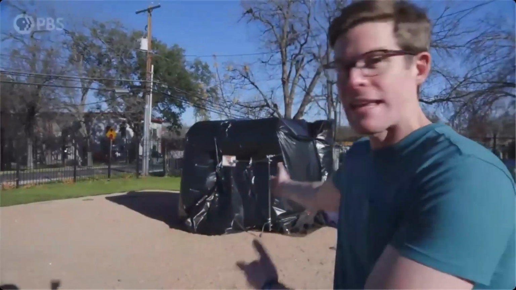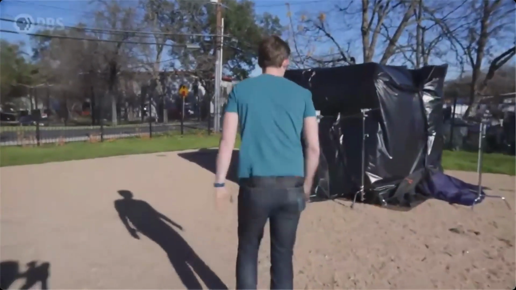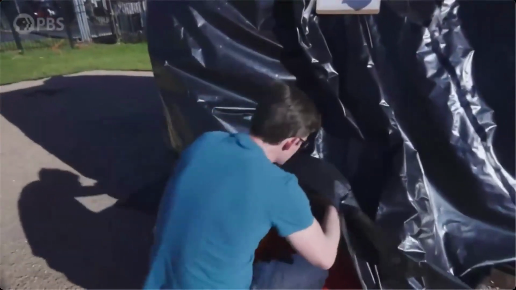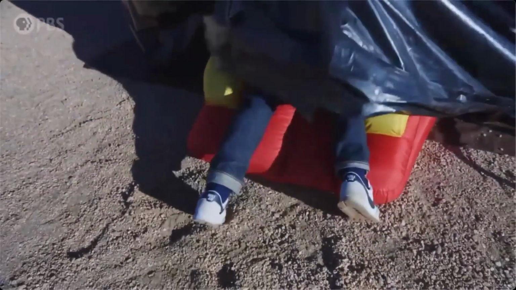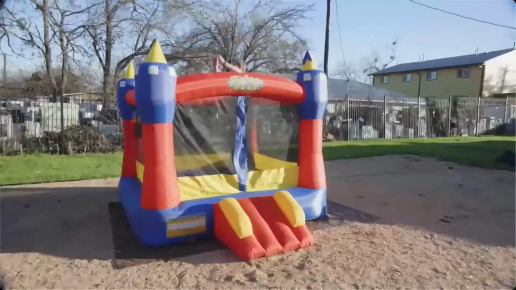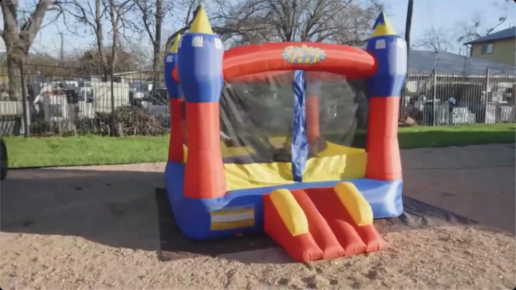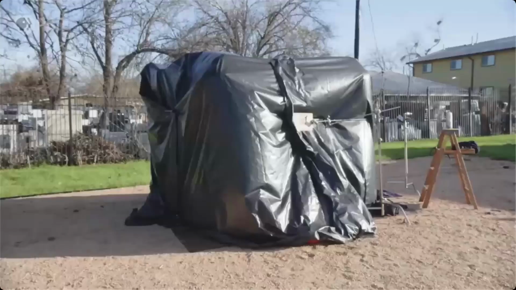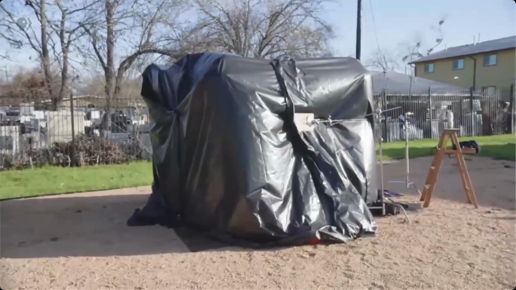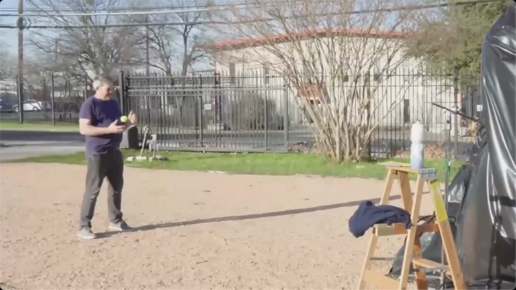Just follow me in here. Okay, I think I'm too old for this. This is the inside of a bounty castle, and we turned it into a camera obscura. A camera obscura is basically just a dark room with a tiny hole at one end that lets an image of the outside be projected onto this back wall.